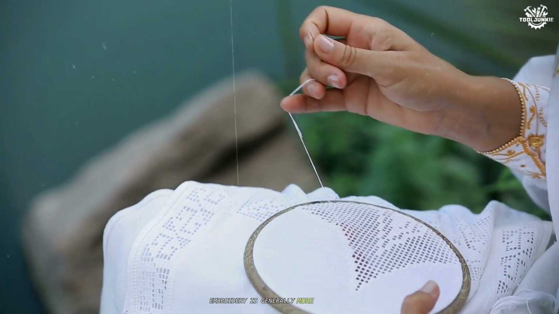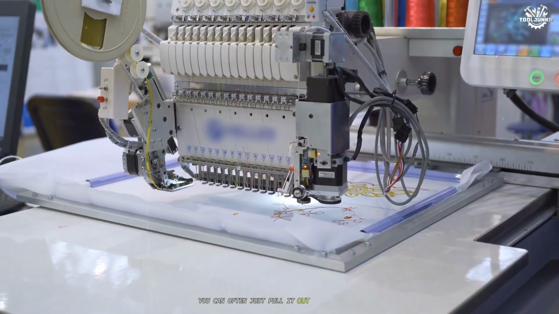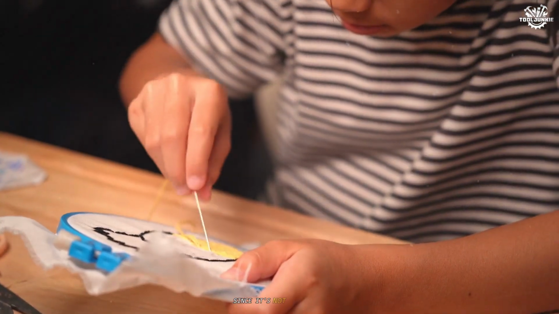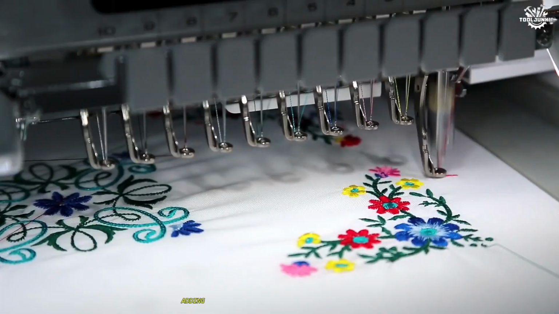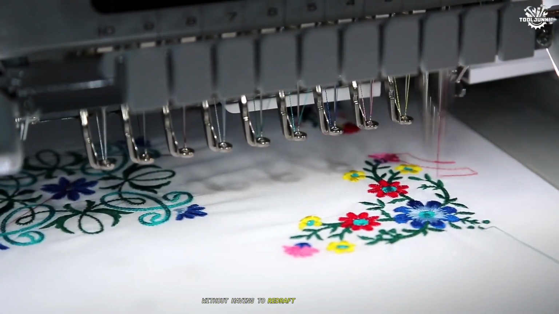Embroidery is generally more forgiving. If a stitch doesn't look right, you can often just pull it out and try again without affecting the surrounding stitches. Since it's not grid-based, you can also make creative decisions on the fly, adding a leaf here, changing the curve of a stem there, without having to redraft a formal pattern.